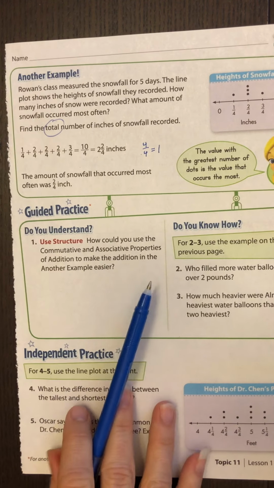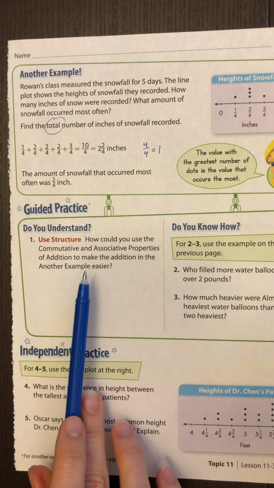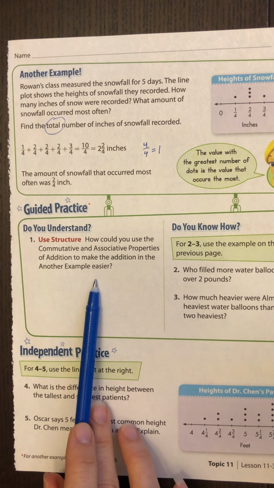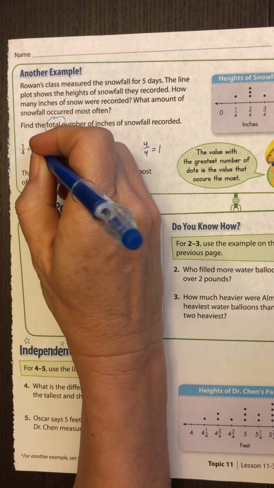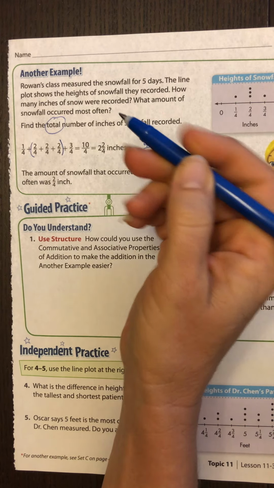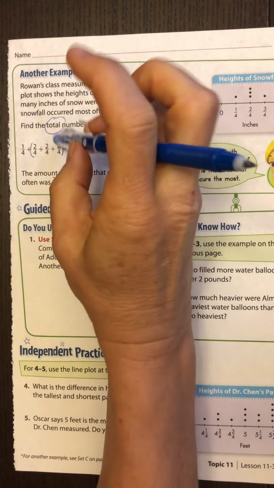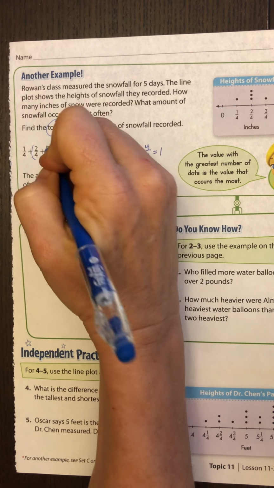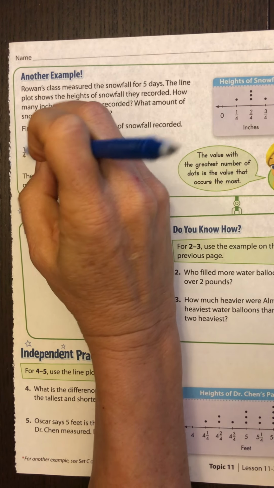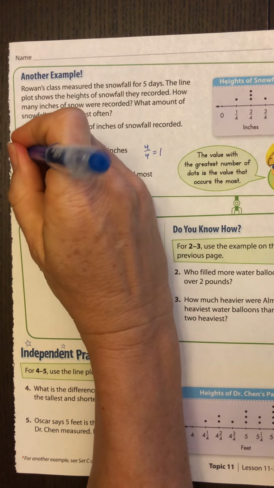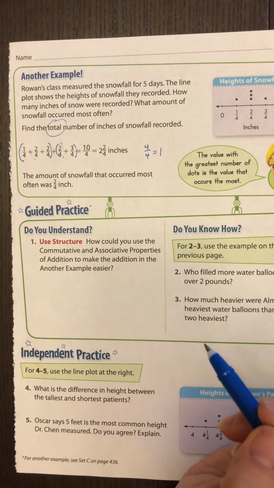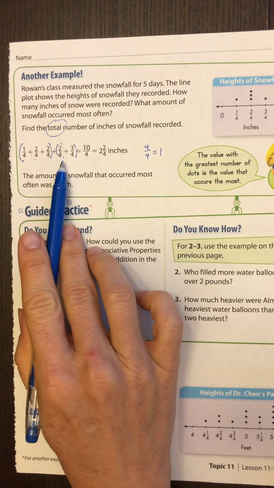Now, guided practice, it says, do you understand? Use structure. How could you use the commutative and associative properties of addition to make the addition in another example easier? So remember, with commutative and associative properties, we can just group likes. We can move them around. What I see is that I know 2 plus 3 makes 5, and 2 plus 2 plus 1 would be 5. So 5 plus 5 would give us the 10. There are lots of ways we could use those properties to arrange those in adding to get our 10.